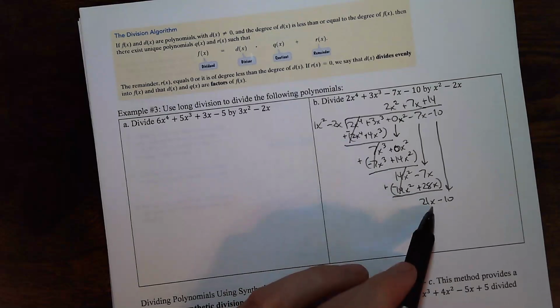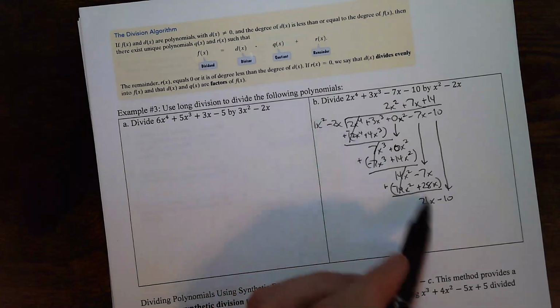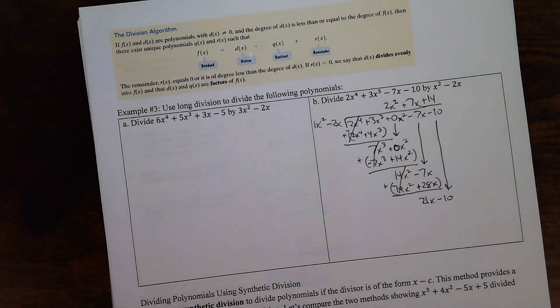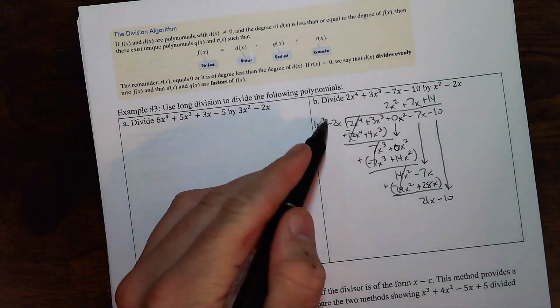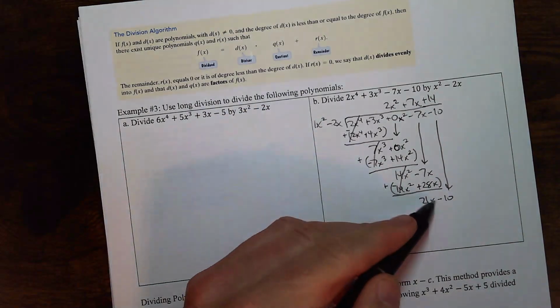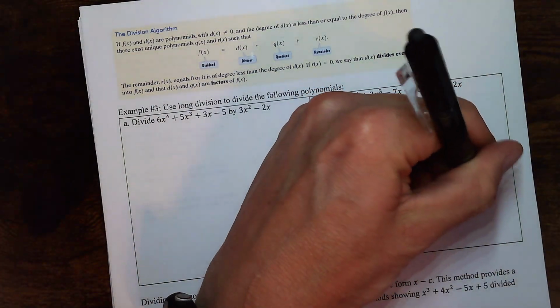Now, here's the dilemma we've gotten into. X squared times what gives you x? You can no longer, the power you're dividing by is greater than what you have left over. So at this point, you can't go any further. So you're actually going to stop here because the degree of what you're dividing by is greater than the degree of what you have left. So this is going to be my remainder.